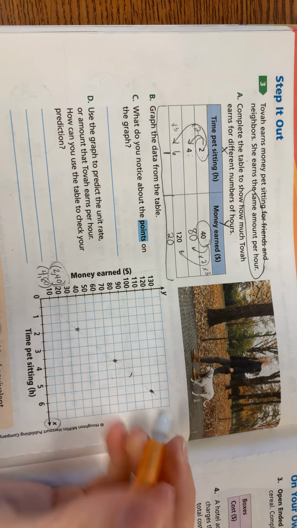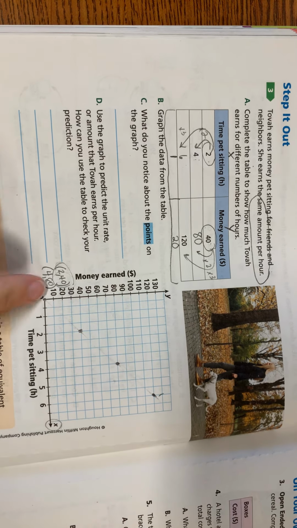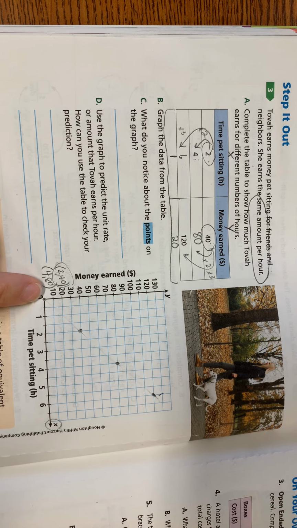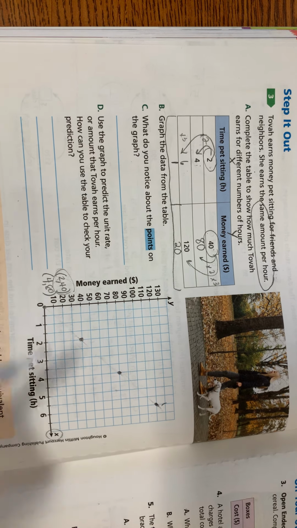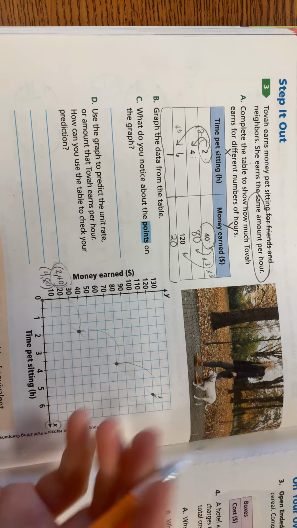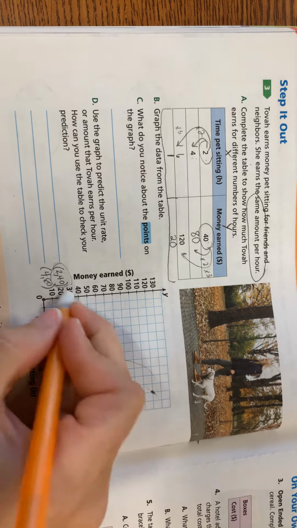If you look between the points, I'm going to make a point here at 0, 0, because that point does exist, because if she doesn't pet sit for any hours, she doesn't make any money, right? If you don't do your job, you don't get paid. So that's a point, 0, 0. If you look from here to here to here, these distances between the points are all the same.